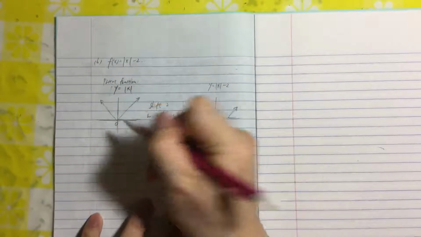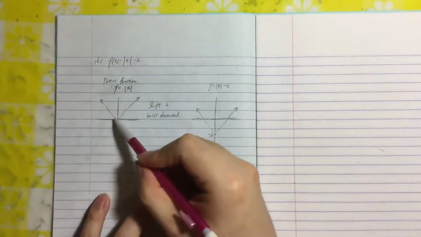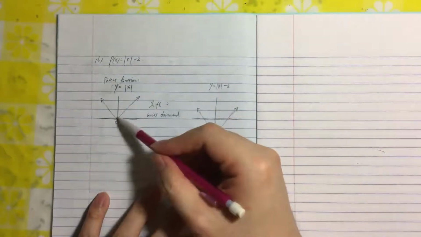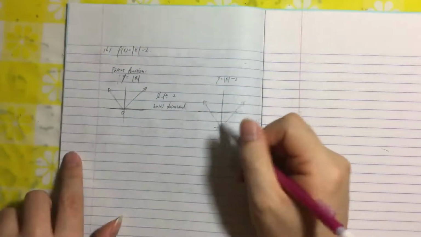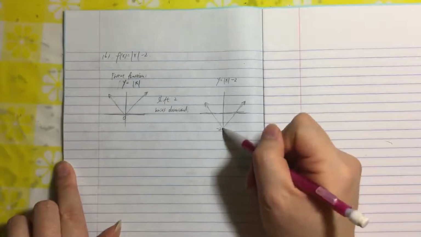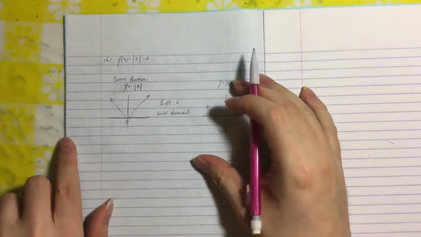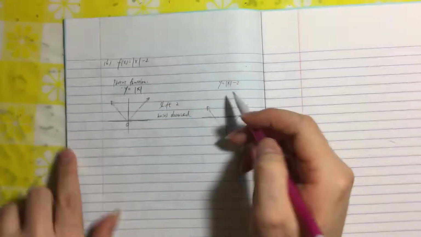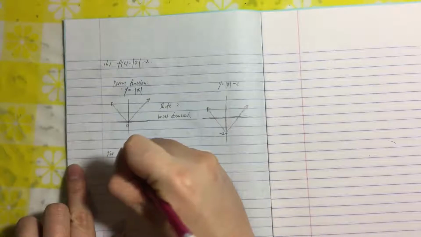This point was 0 here. If I shift the graph 2 units downward, this point becomes negative 2. That's the y-intercept. What's the x-intercept here? In order to find the x-intercept, we set y equal to 0.